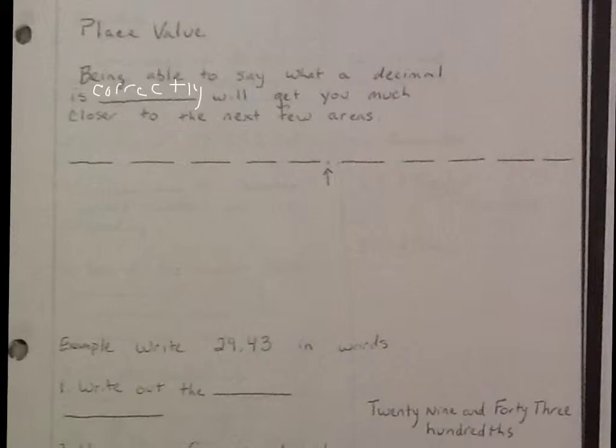Okay, so remember you got the decimal here in the middle. When you have the decimal there in the middle, when you're reading off a number, you're actually going to say "and" for the decimal, right? Next to the decimal, you have the ones, then you have the tens, then you have the hundreds, then you have the thousands, and then you have the 10,000s.